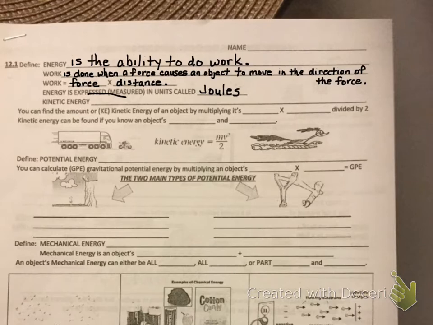Then we have several different kinds of energy that we're going to look at in this first section. The first is what we call kinetic energy. Kinetic energy is the energy of motion, just simply movement.